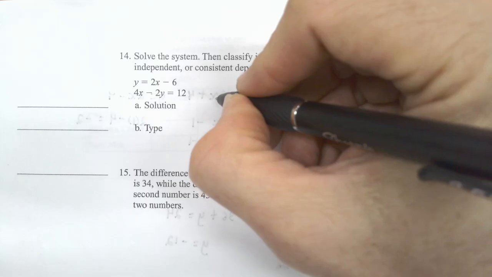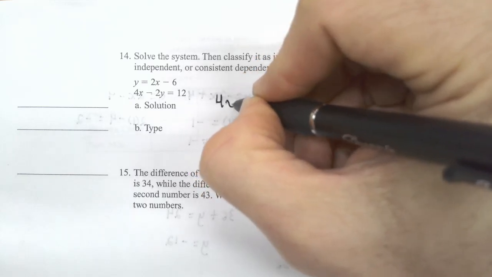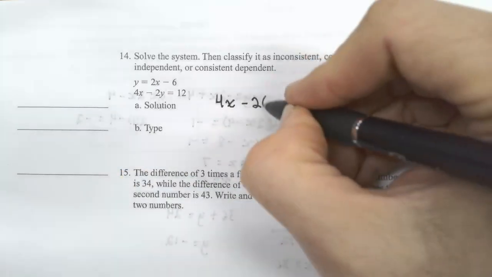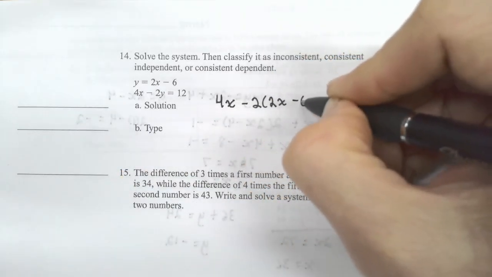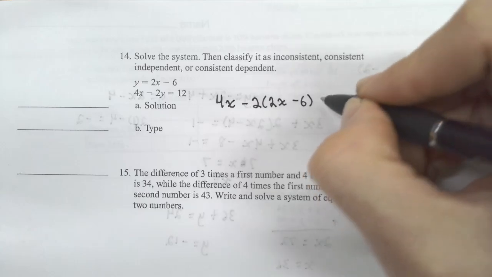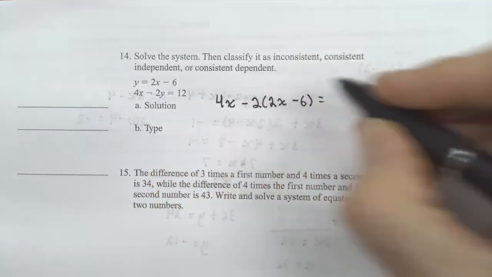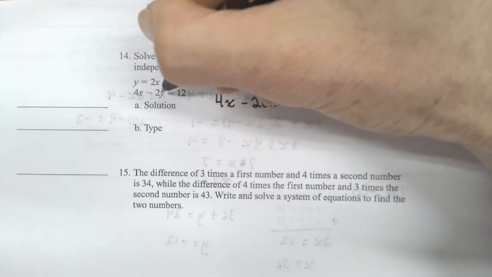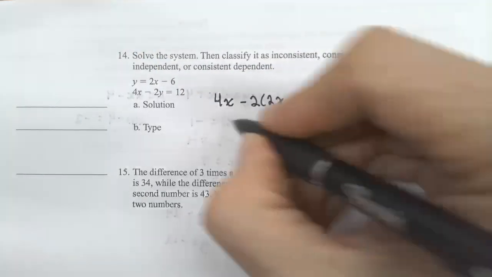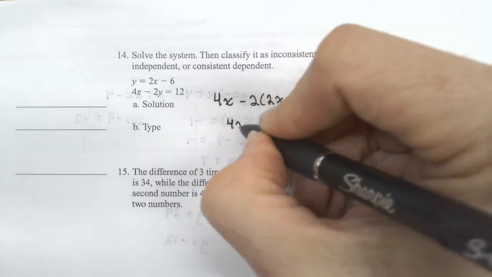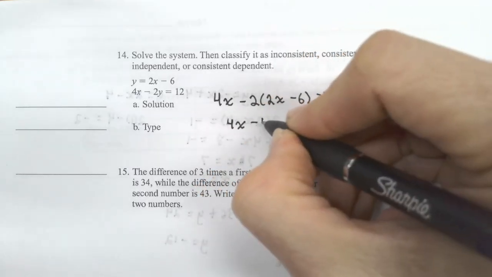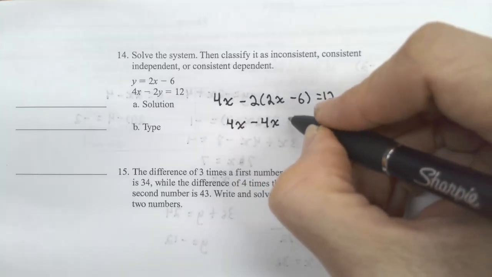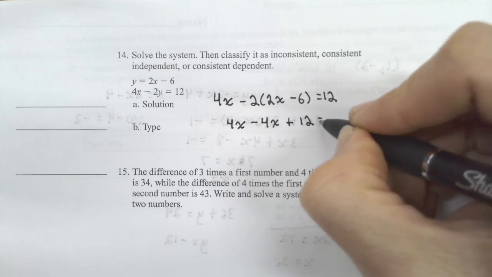So I know that I'll get 4x minus 2 times y, but y is 2x minus 6, so I'll go ahead and plug that in. And it's going to equal 12, right? So I just took this first equation here and substituted it in for y. Now we get to the simplifying part. So I'll have 4x minus 4x. That's interesting. Plus 12 equals 12.